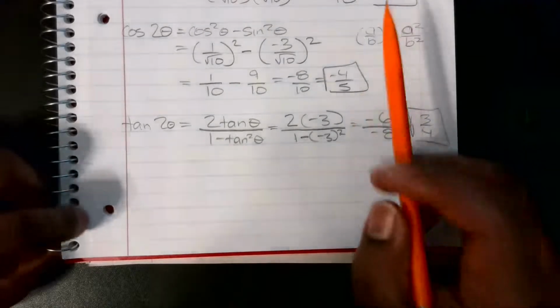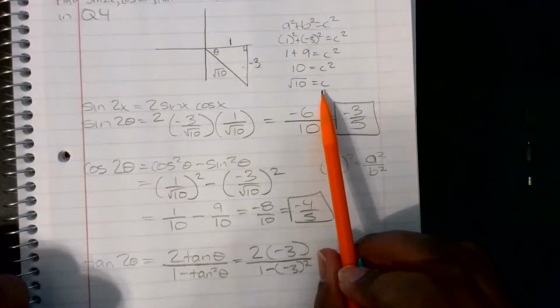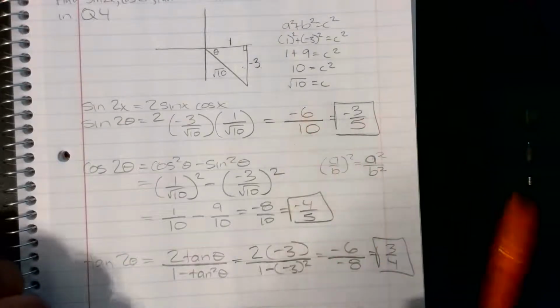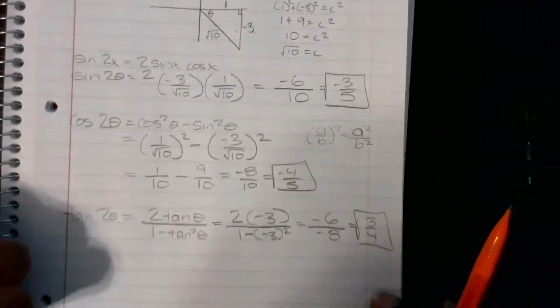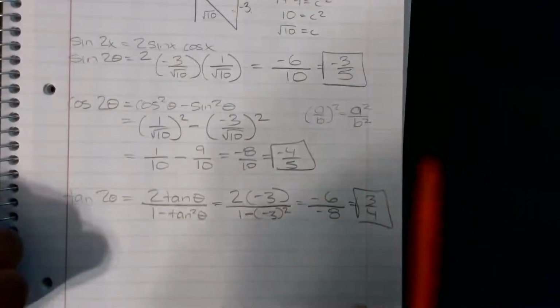C is, yes, C is square root of 10. I have that here. You're welcome. Yeah, square root of 10 is C.